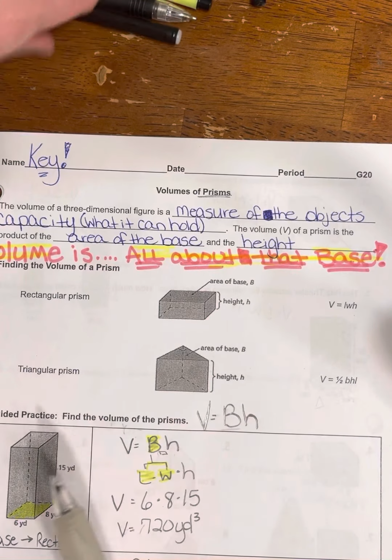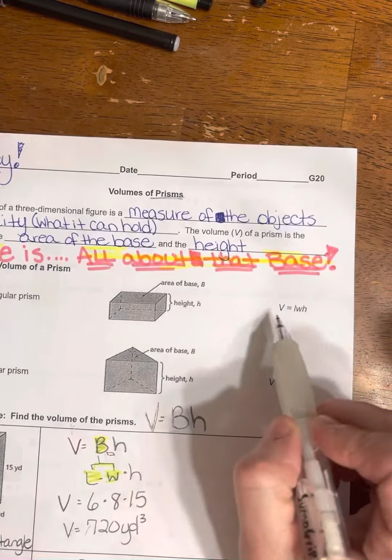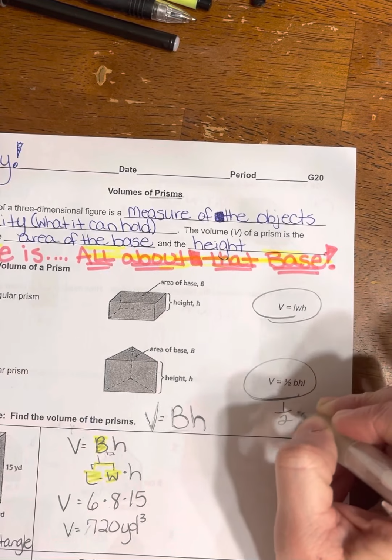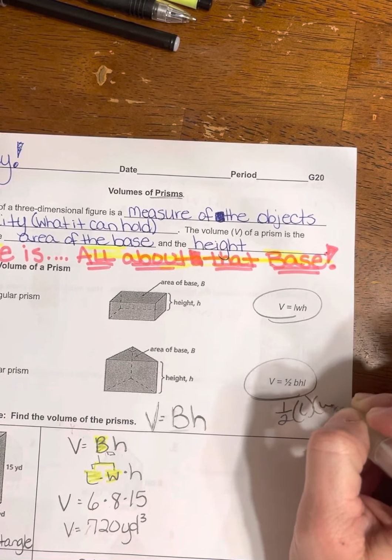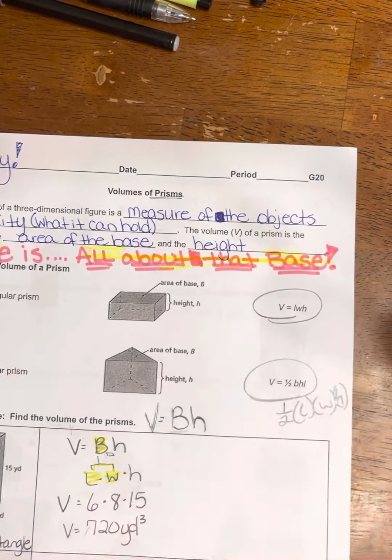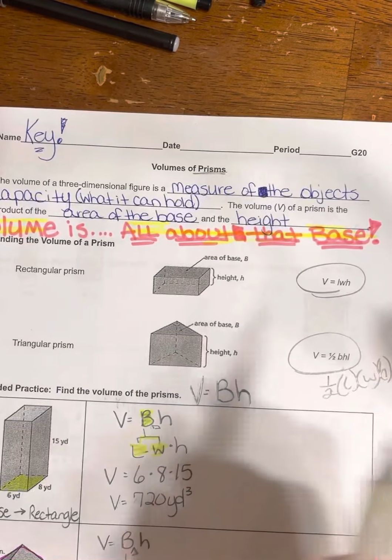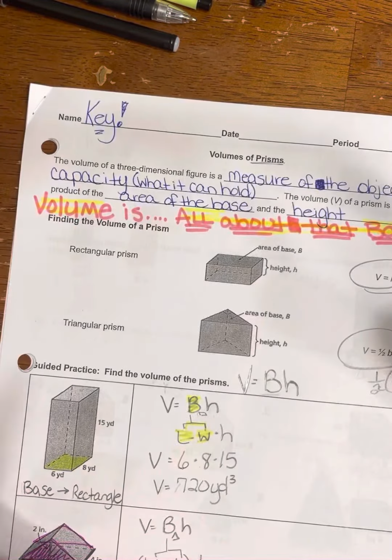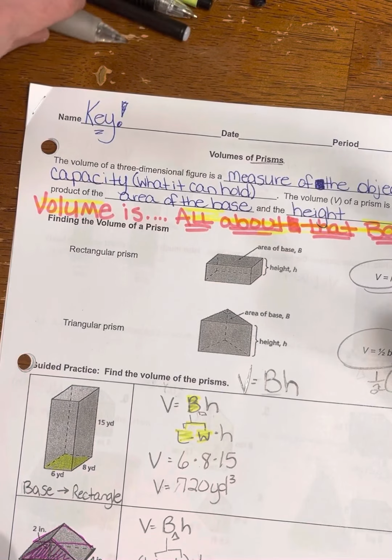But that's all there is to it. Length times width times height, or 1/2. And we're just going to call that 1/2 length times width times height. If it's a triangle, you're going to do half of it. So, making it easy. I'm letting you have an easy way out this time.